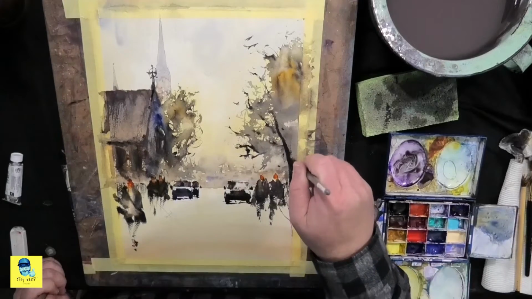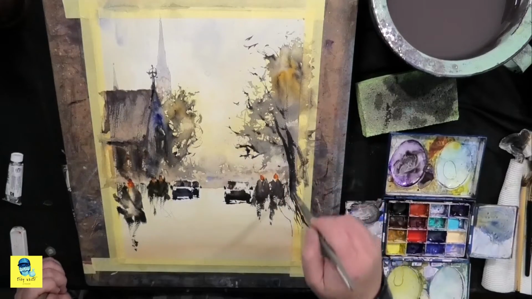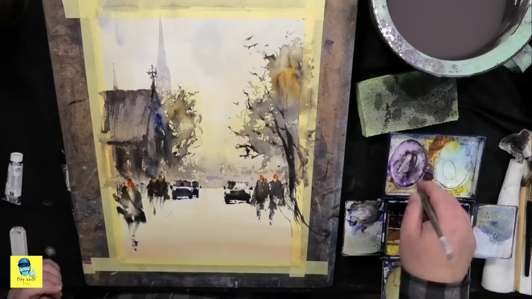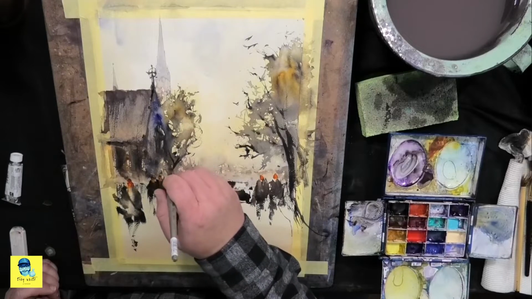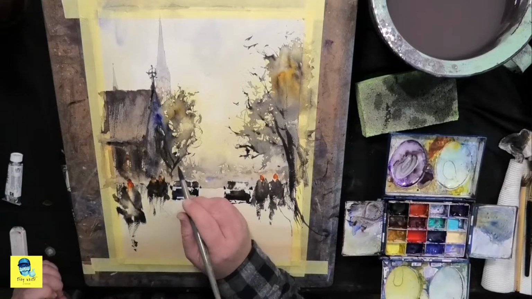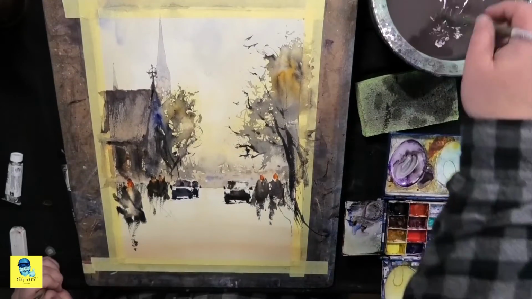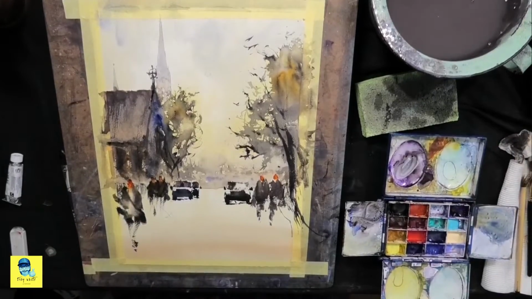Just putting a stronger couple of trunk lines in there. We'll do something similar. And we'll put some nice verticals in with a couple of telegraph poles and things, I reckon. Okay, that's all right.